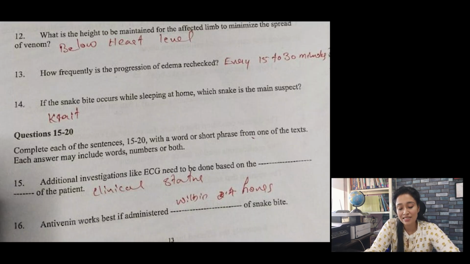Now we should follow the same method for the questions from 15 to 20, where you need to mark the keywords in the question as well as in the text. So it will be easy for you to complete this very fast.